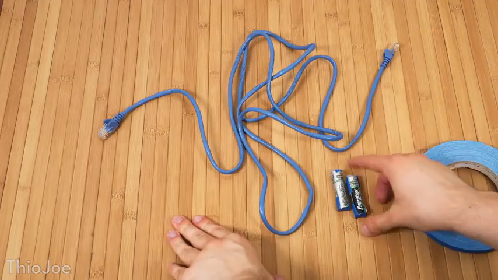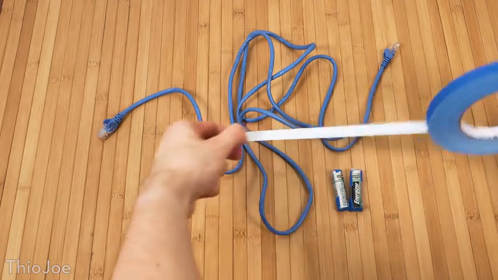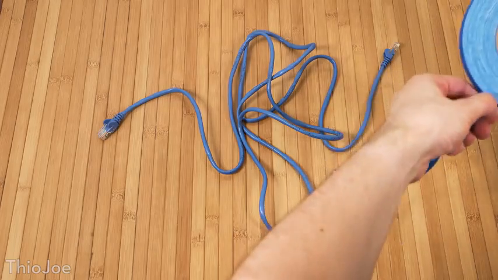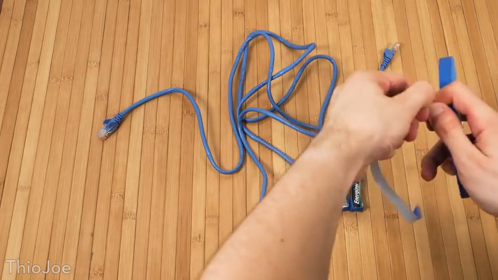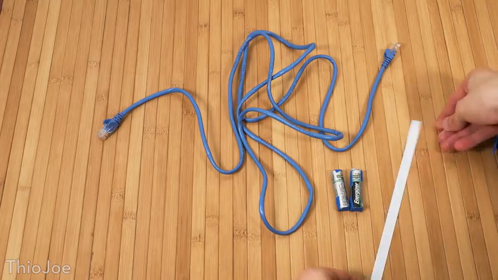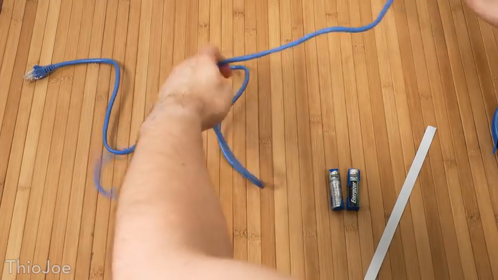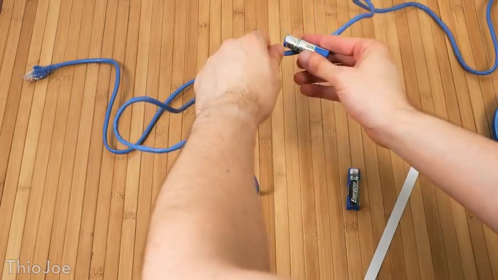Okay, so once the battery terminals are taped off, next you're going to want to get a big piece of tape ready so we can secure it once we coil the wire correctly. So just tear that off, lay it aside. And now what you want to do is find about the middle of the cable. It doesn't really matter exactly where, just to have enough space.